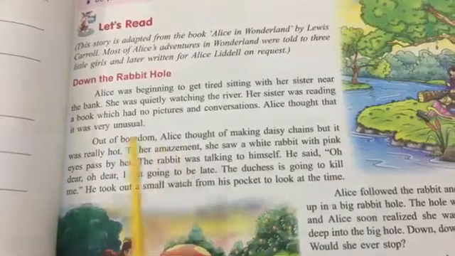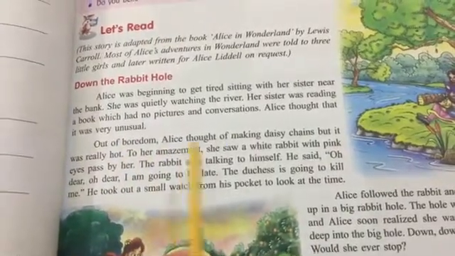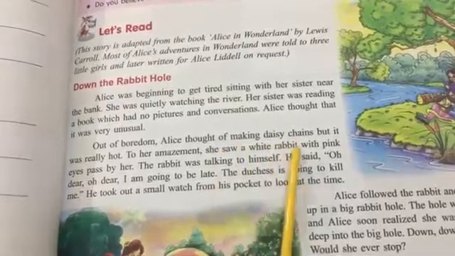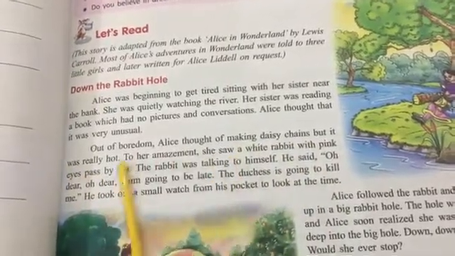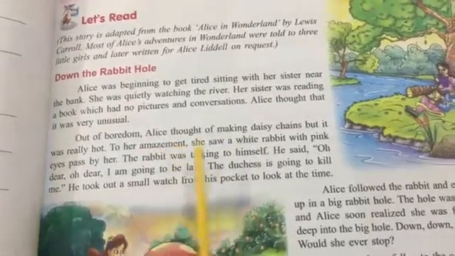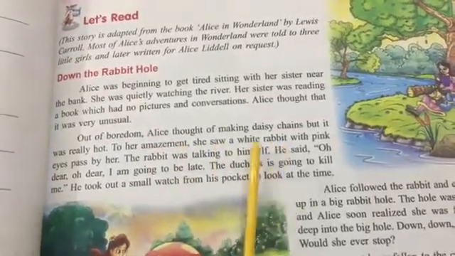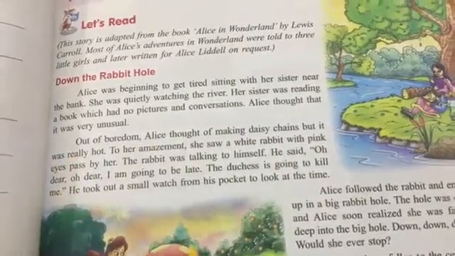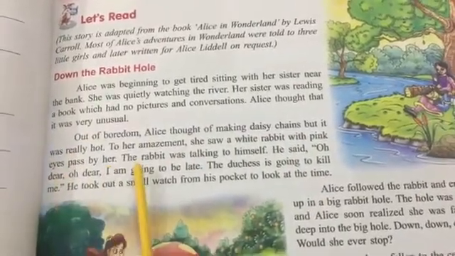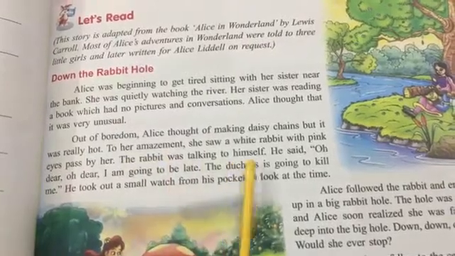To her amazement, surprise, she saw a white rabbit with pink eyes pass by her. So, to her amazement, to her surprise, she saw that there was a white rabbit and it had pink eyes and it just passed by her. The rabbit was talking to himself.